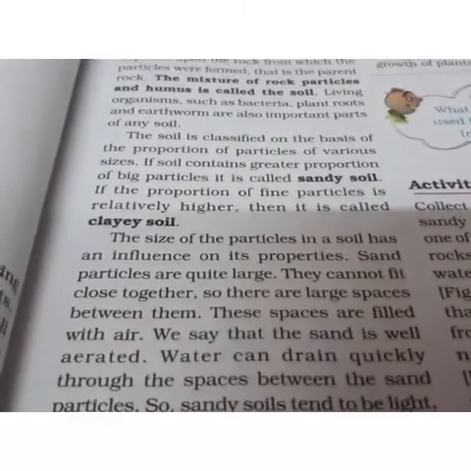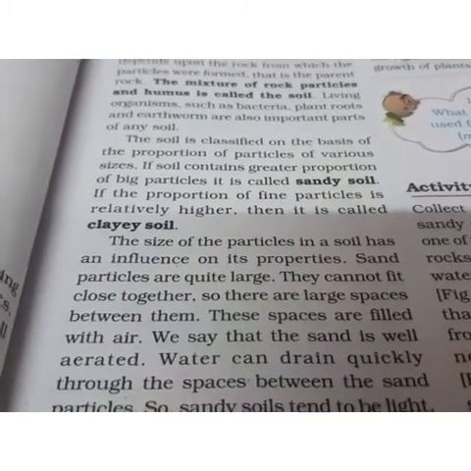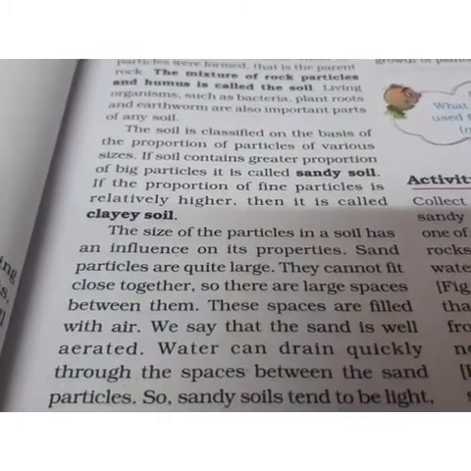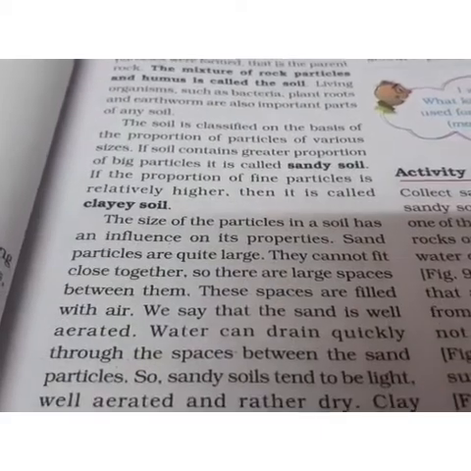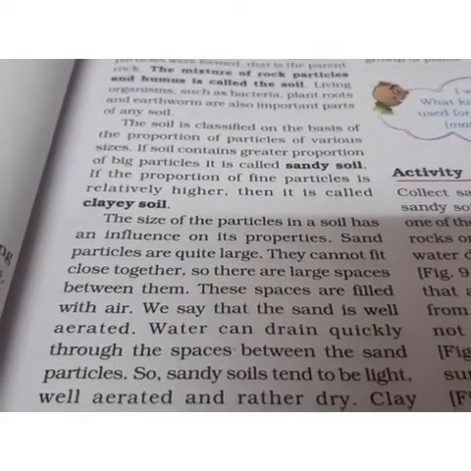Now what type of soil it is, what type of particles, what is the size of the particles that is present in the soil also affects the properties of the soil. The percolation property or the water retention property of the soil differs because of those particles present in the soil.